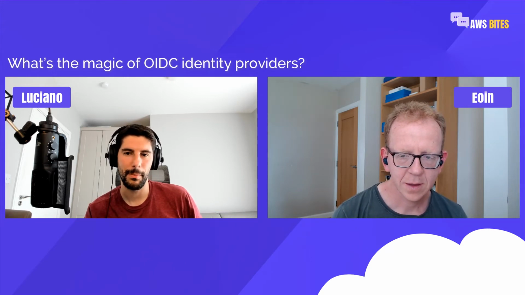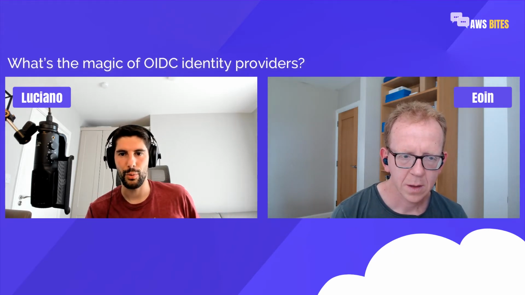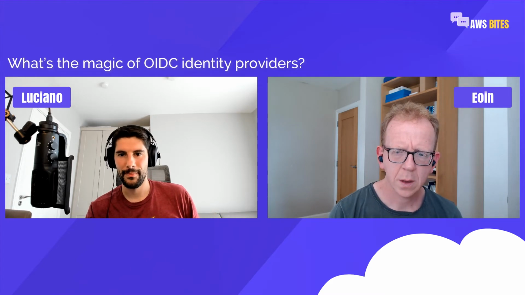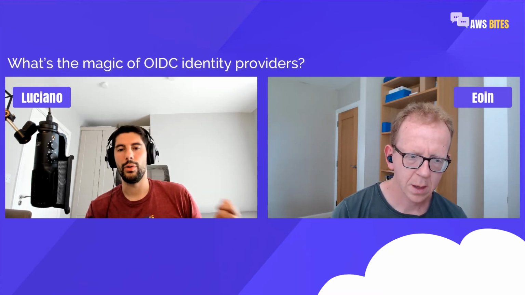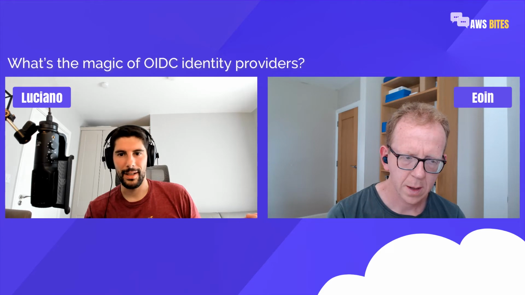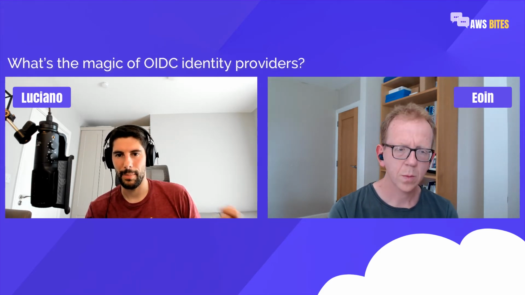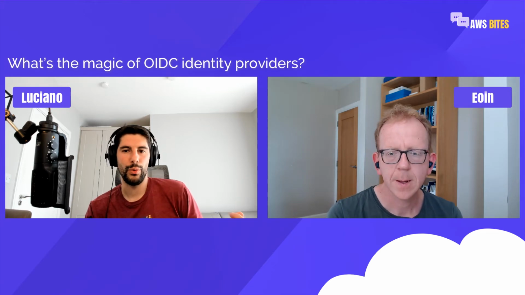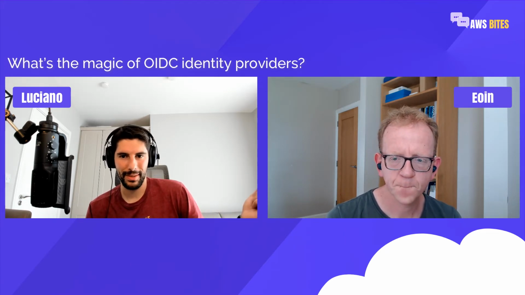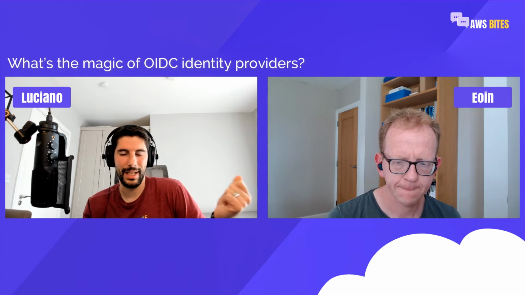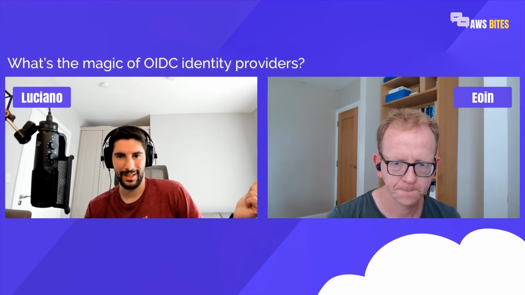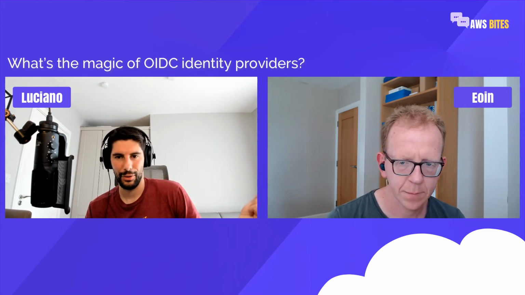You can use both symmetric and asymmetric encryption. So you could have either just a shared key to sign the token, or you can have public and private key. Of course, in the case of OIDC, you want to have public and private key because you don't want to share a secret key between GitHub and AWS, because then it means everyone will know that secret key and everyone will be able to create signed tokens.